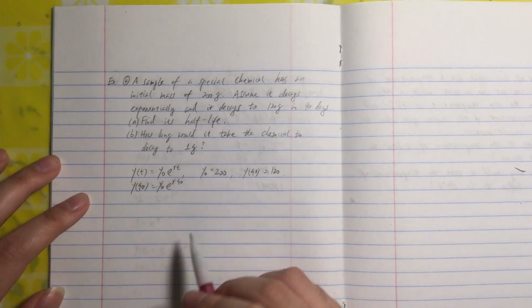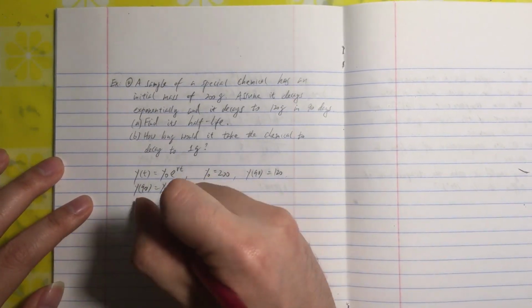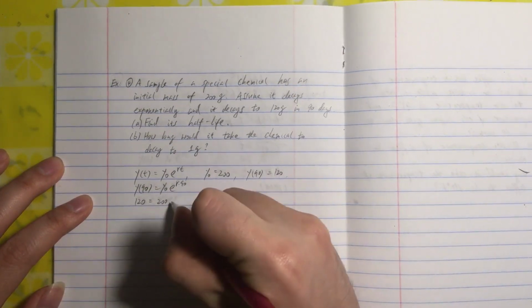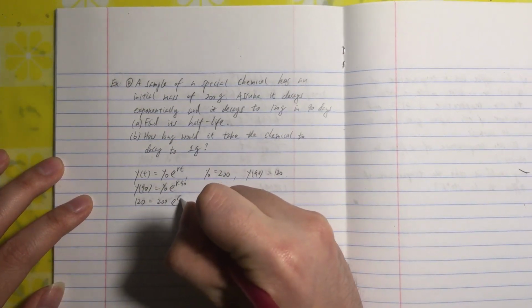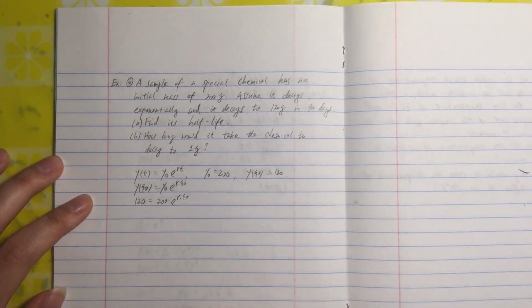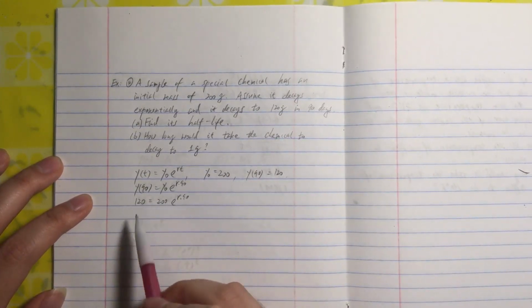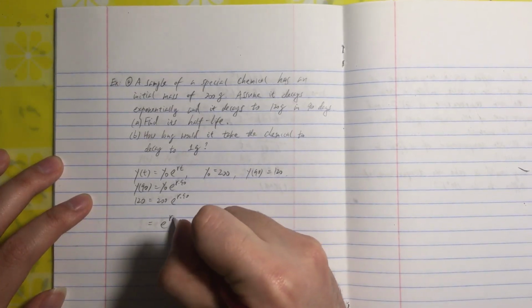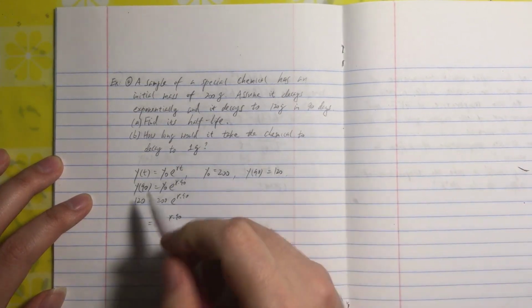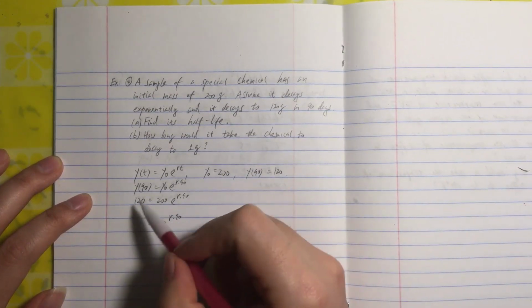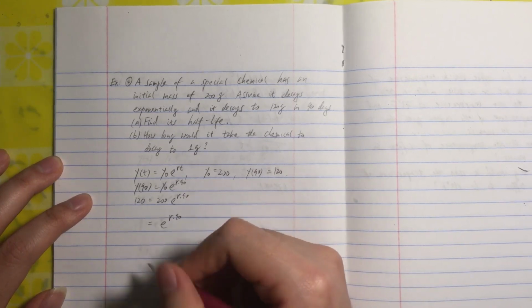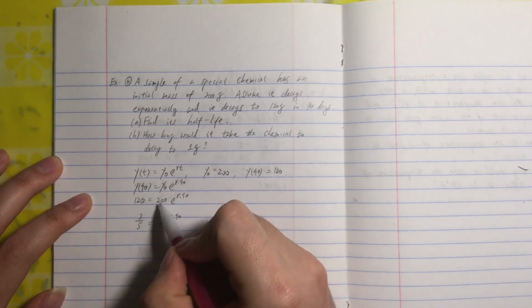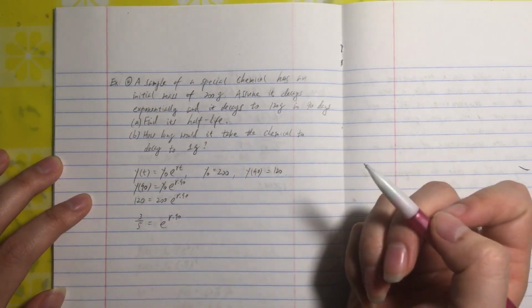Next, plug in the values. y of 90 is 120. y sub 0 is 200 times e to the power of r times 90. Next, I can divide both sides by 200. On the right side, I get e to the power of r times 90. On the left side, I get 120 over 200, which can be reduced to 3/5.